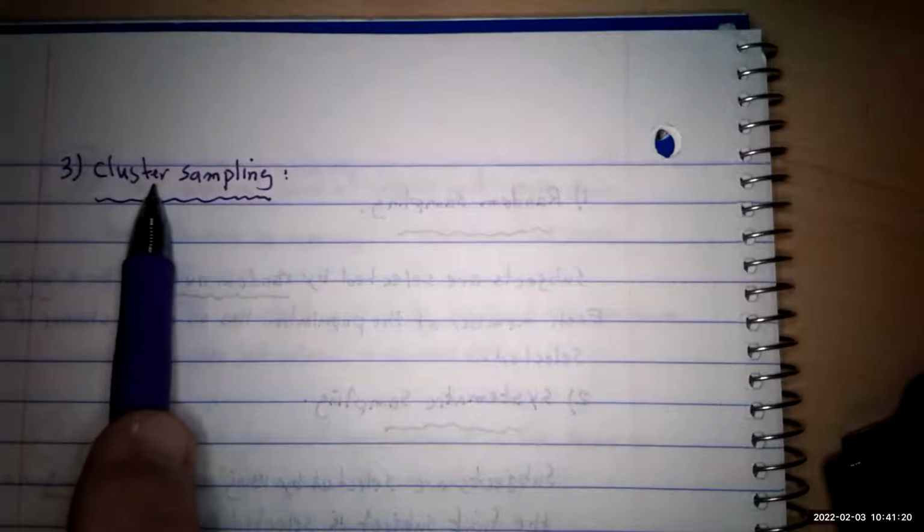This tricky one, number 3, is cluster sampling or clustering method. This is the one that is used by government, because it's easy to operate. What is cluster sampling? We use this one when the population is very large. So we are going to divide the population into different parts, different zip codes. These zip codes or parts, we're going to call them clusters.